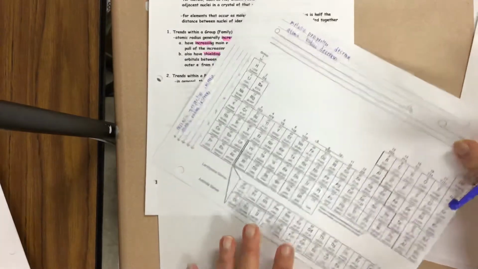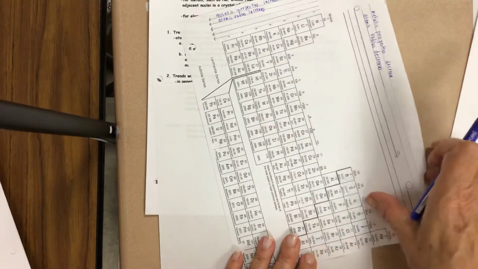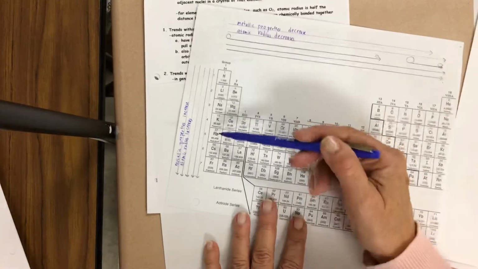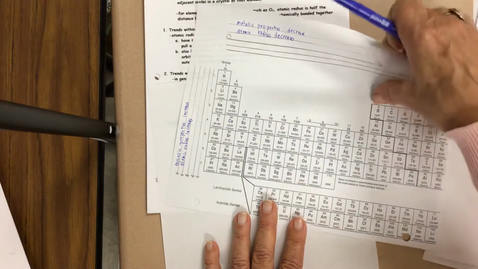Okay, so far we have two things going down. So both metallic properties and atomic radius increase as you go down a family or group. So it simply means that cesium would have a larger atomic radius than potassium.